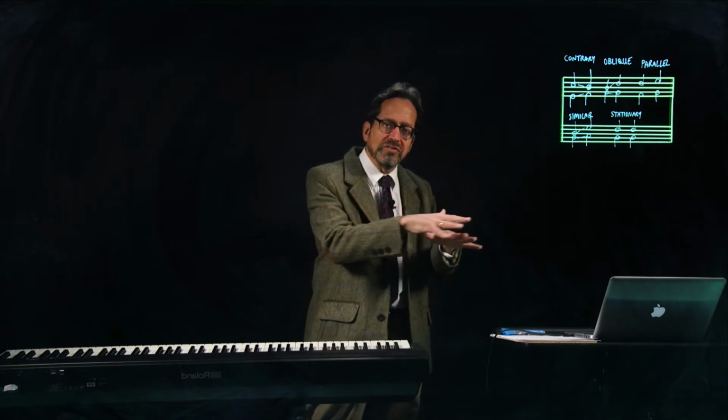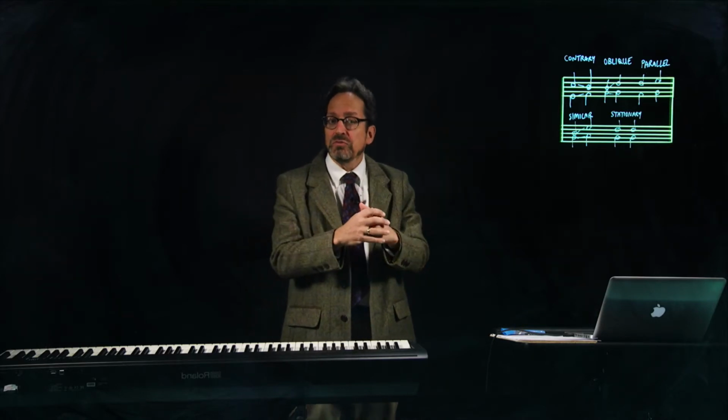So there's more independence of parts, and the impression is more like a tapestry where you've got individual threads of sound that are woven together very intricately. If you have parallel motion, on the other hand, especially parallel fifths and octaves, the voices tend to fuse together acoustically. It sounds like one thick unit rather than individual parts.